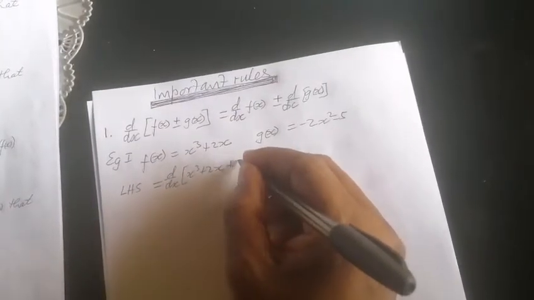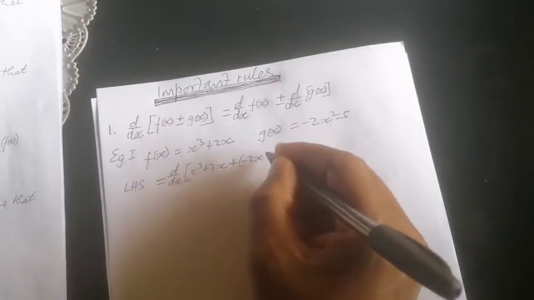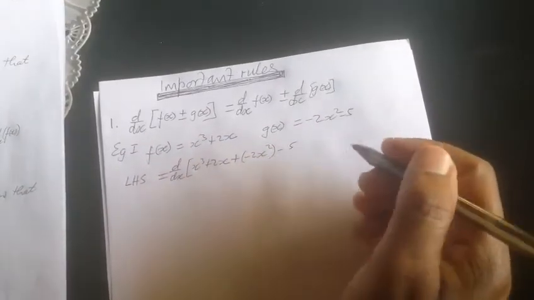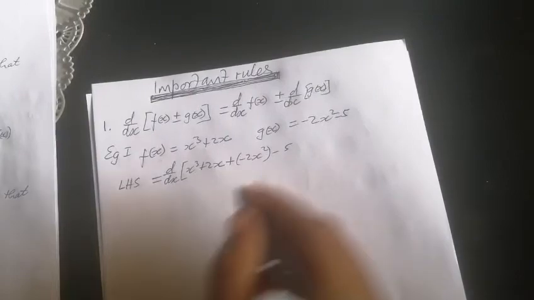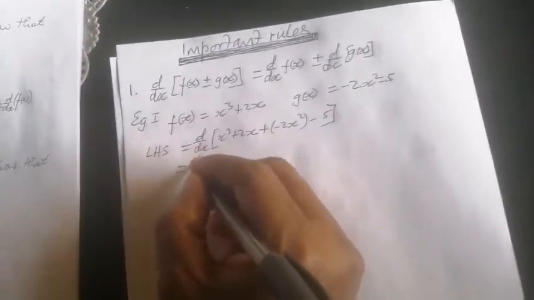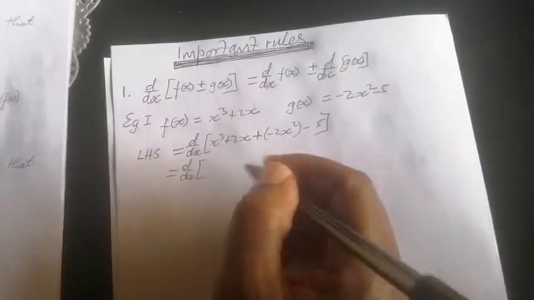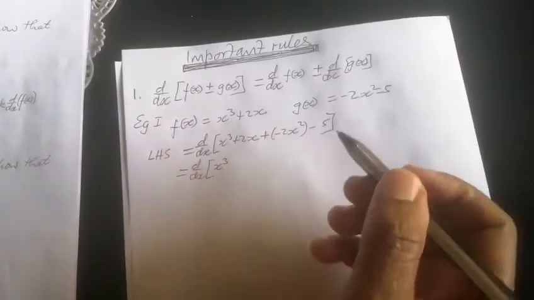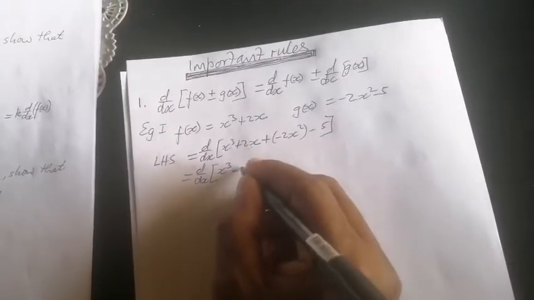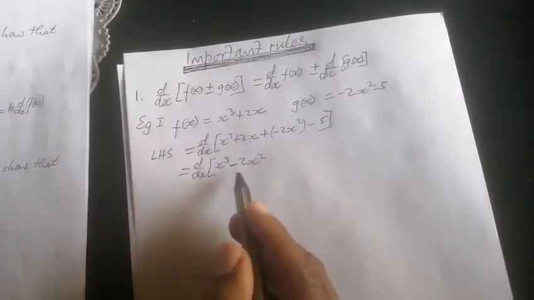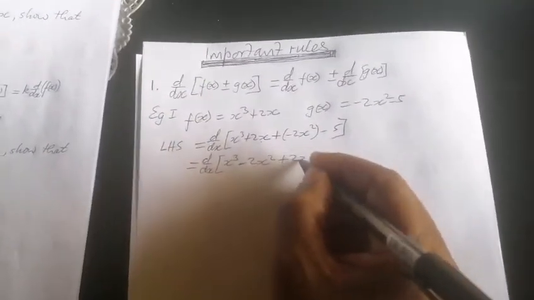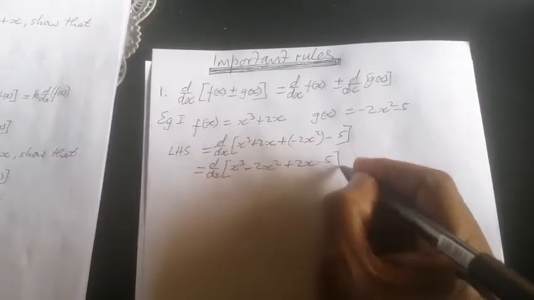It's actually plus minus 2x squared minus 5. So we close the bracket. This will be equal to d dx of x cubed, which doesn't have a like term, then we have minus 2x squared. I'm taking them in the order of the powers. Then plus 2x minus 5.